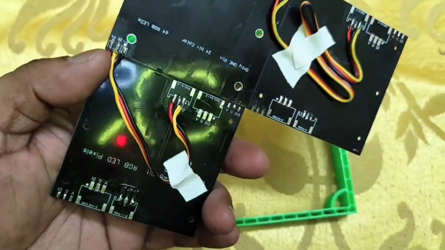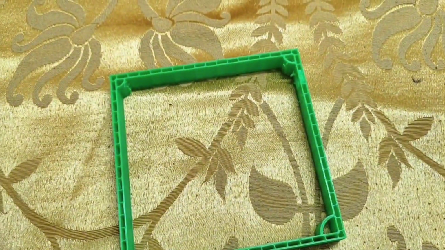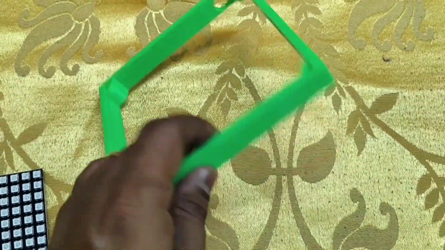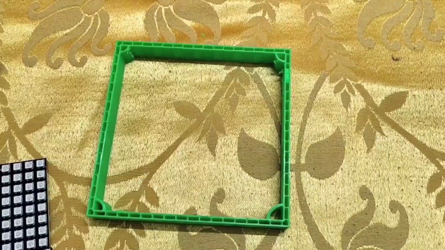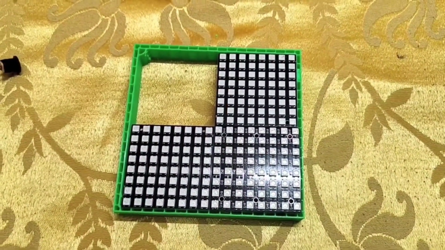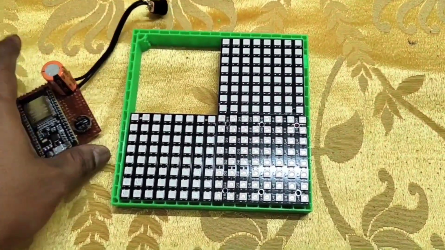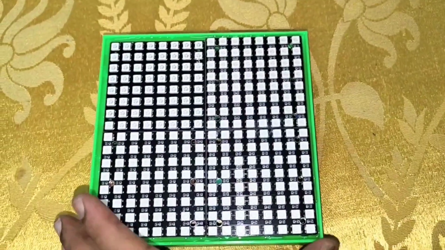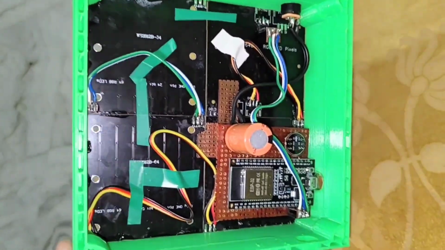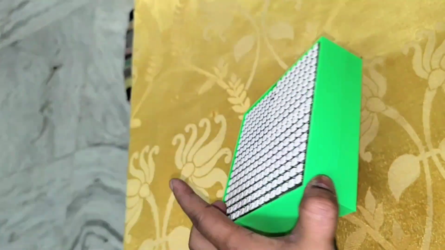So you can use a 16 into 16 LED matrix, but here I have used four numbers of 8 into 8 LED matrix RGB, because if you purchase a 16 into 16 matrix it will cost you around 1600 rupees, but to make it with the help of 8 into 8 it will cost about 600 rupees only for four numbers. So you can see here friend, I have used four numbers of 8 into 8 matrix.